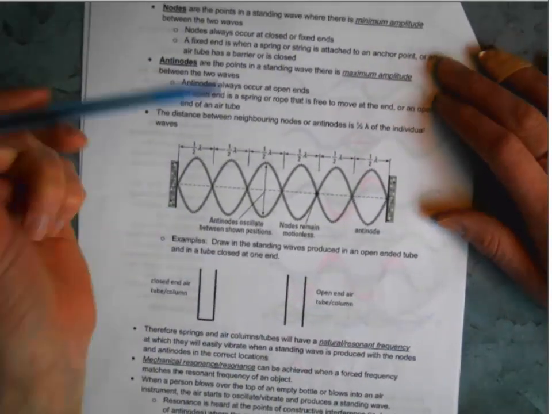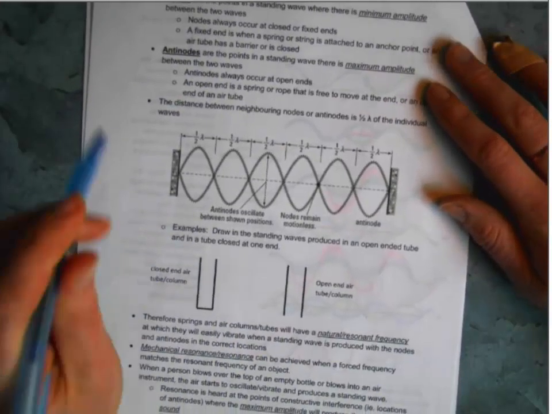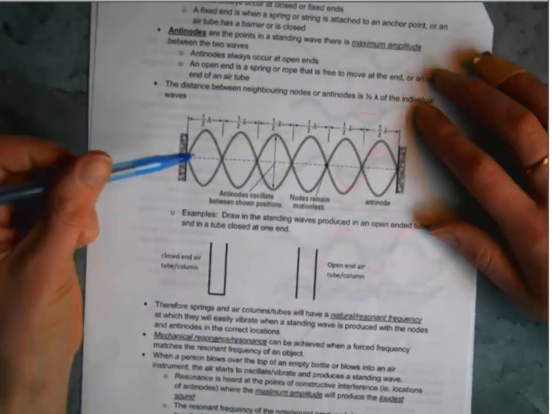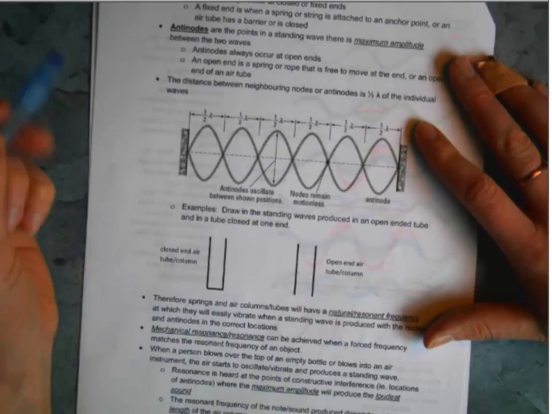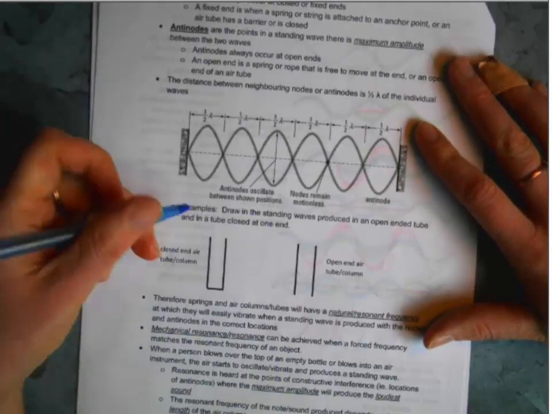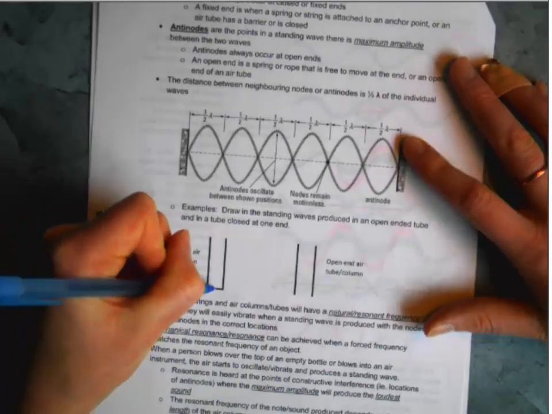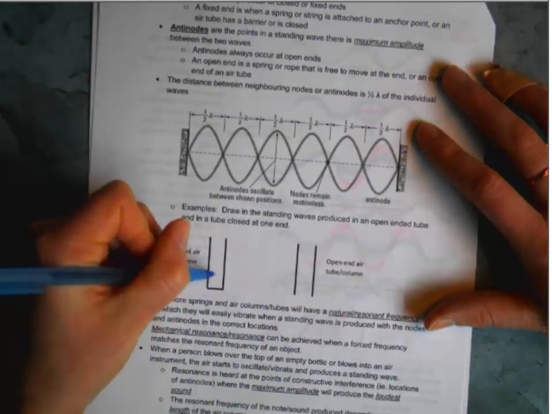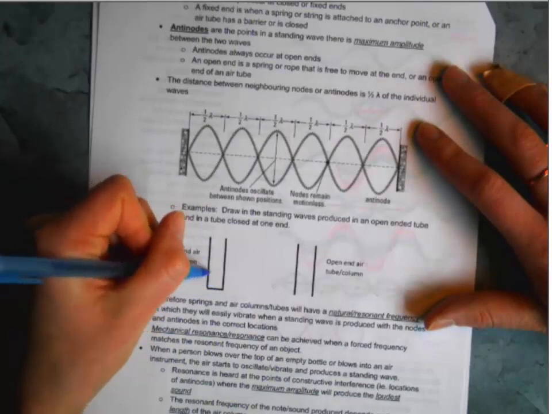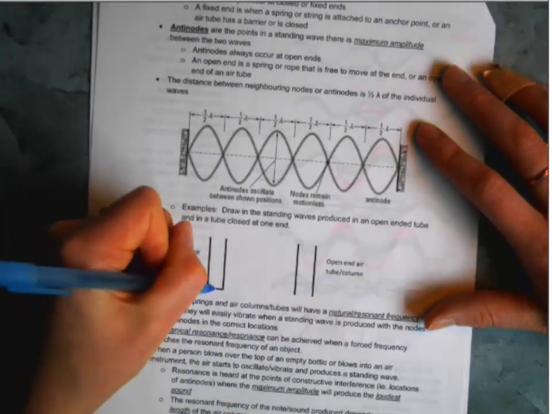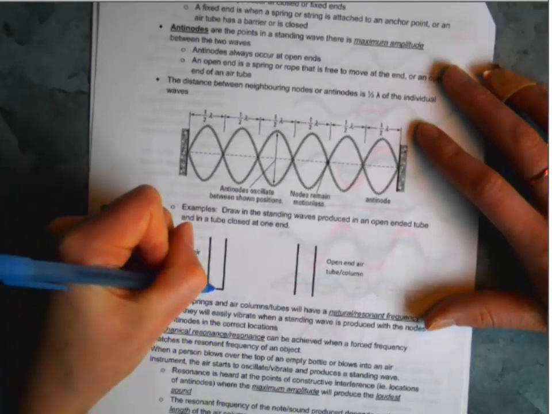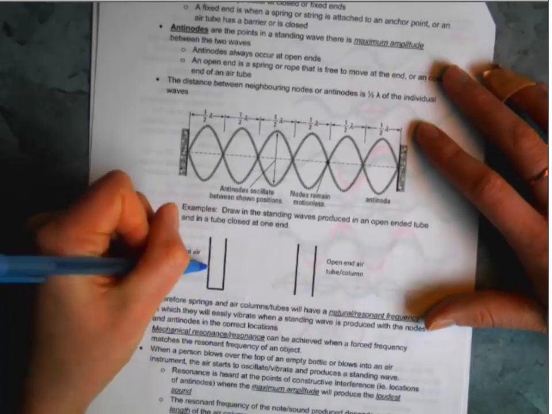Okay, so let's look at some examples of how we can actually start to draw this out. In the example, it asks us to draw the standing waves that would be produced in an open-ended tube or in a tube that was closed at one end. So like we said, with the closed end, we're always going to see a node. So it's going to be basically in the middle, because the wave is going to oscillate with maximum amplitude of the width of the tube.